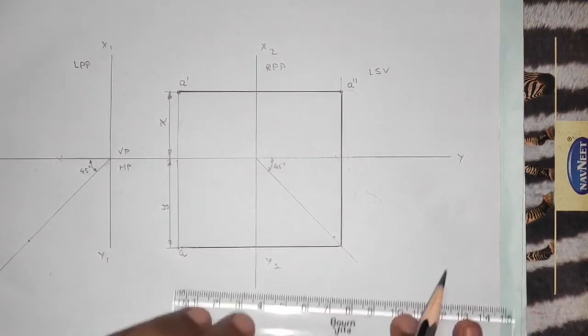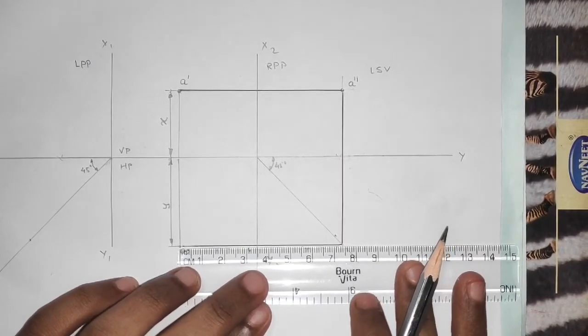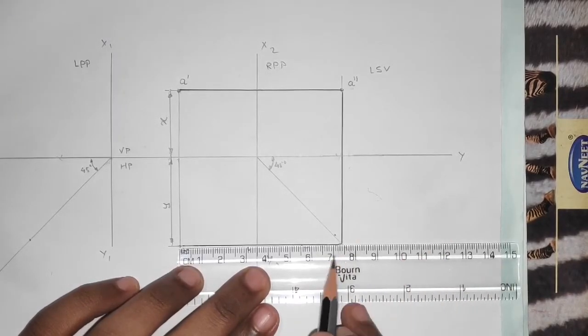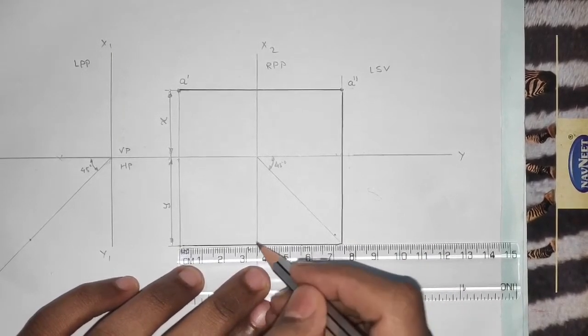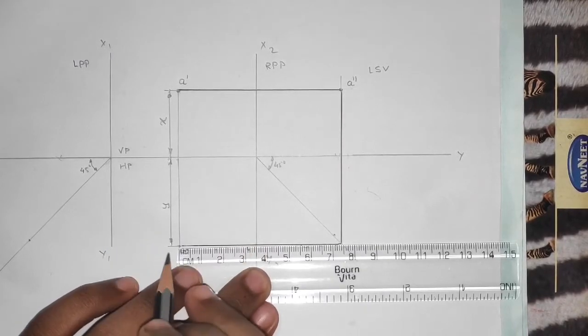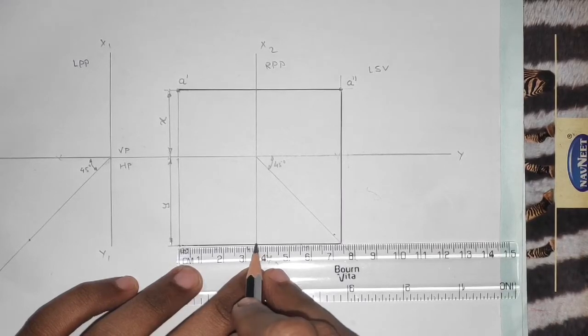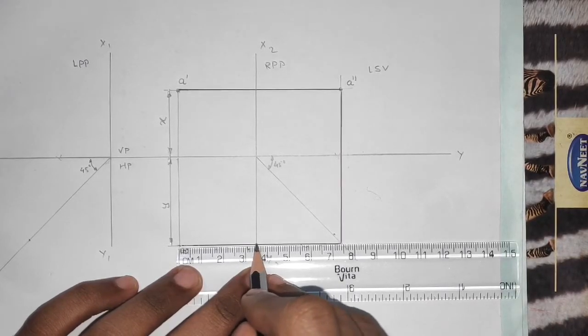From the top view, we draw a straight line again parallel to the XY line, but this time not till the 45-degree line but till the X2 Y2 line. You can see the pencil tip. From this point we draw a line till it touches the X2 Y2 line.